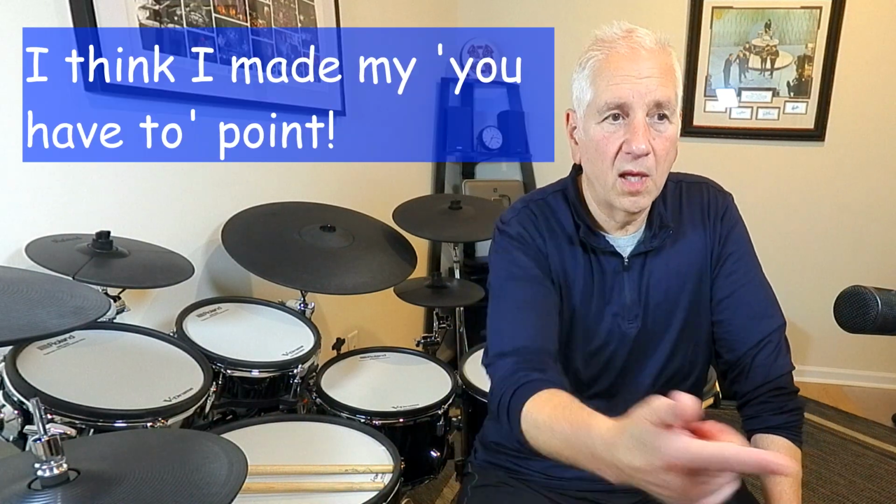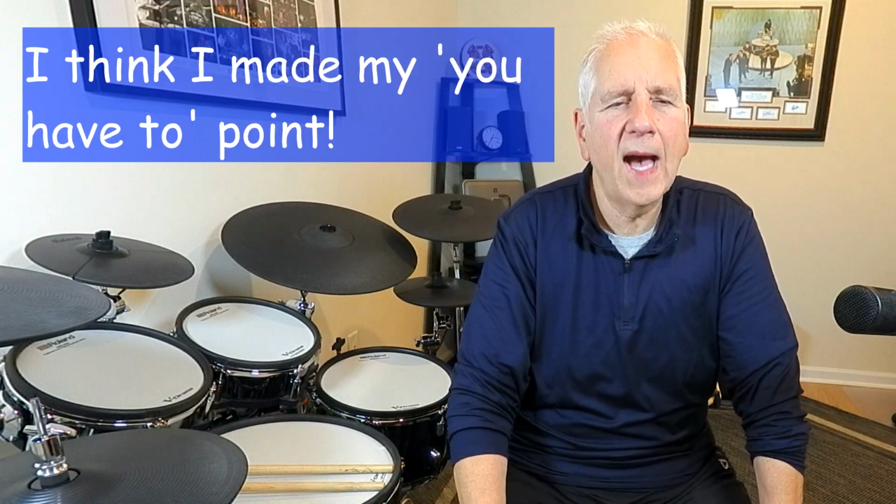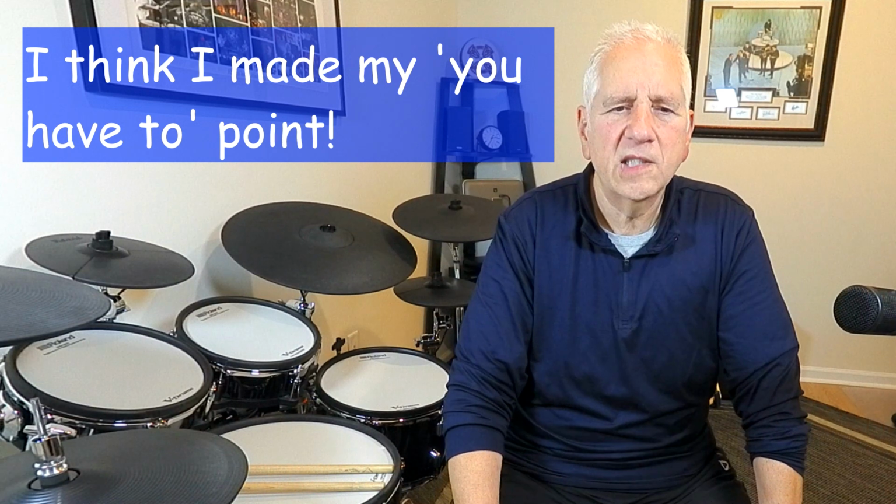If you don't set up your triggers the way you play, you're not going to optimize your module, and you're not going to optimize VST. You have to spend the time with your trigger settings by pad, setting up the trigger settings to how you play. It's the most important thing to getting the most performance-wise out of your VST. So I hope this helps, and here we go.